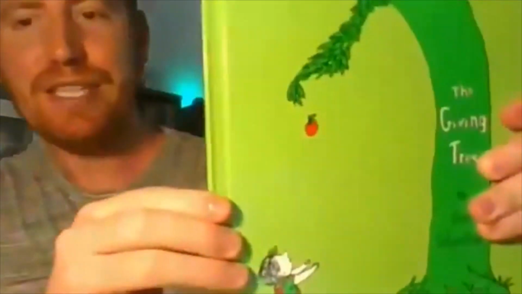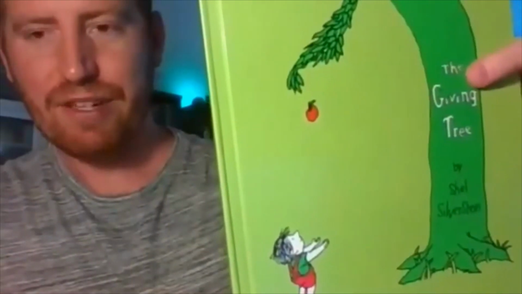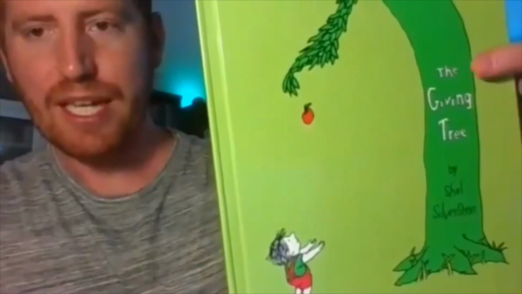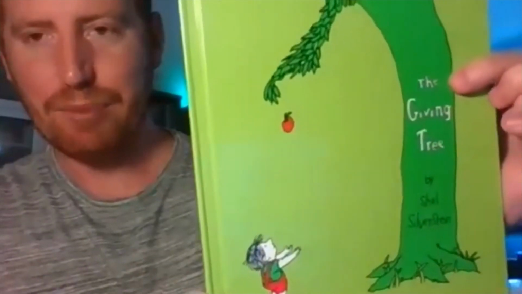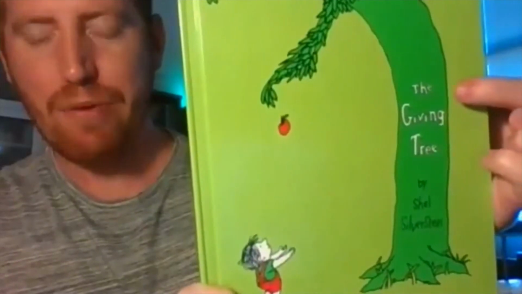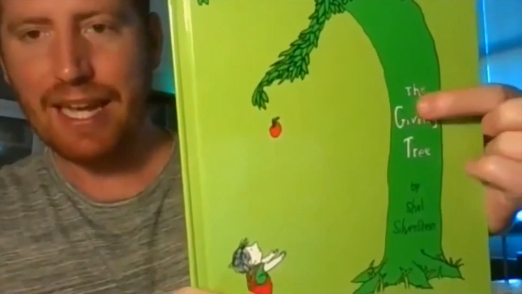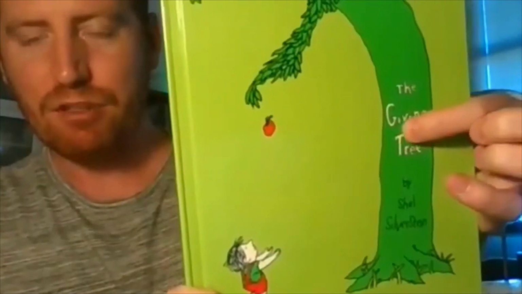You can tell here on the front of the book, there are different colors for these words. These white colored words right here are the title of the book, and it says The Giving Tree. Those are 3 words right there, and I can tell that they are not stuck all together. They have spaces between each of those words.